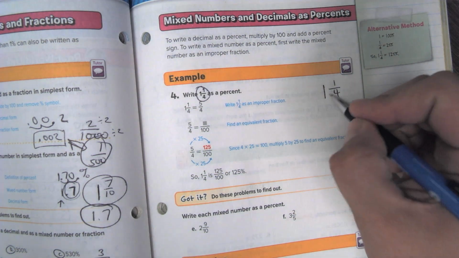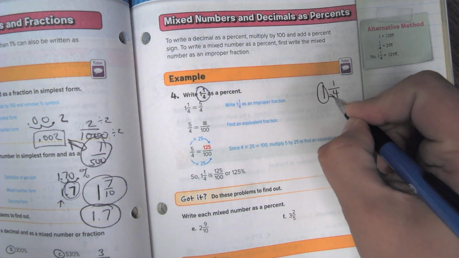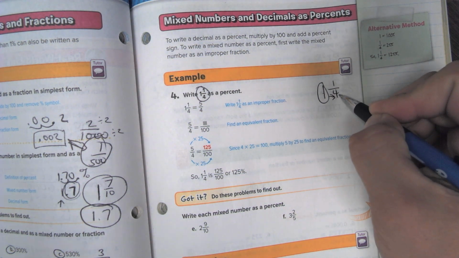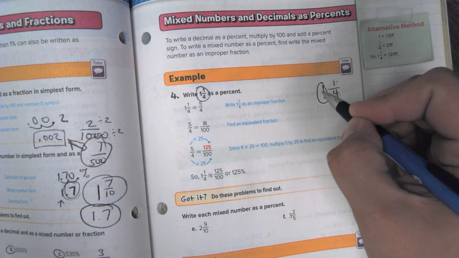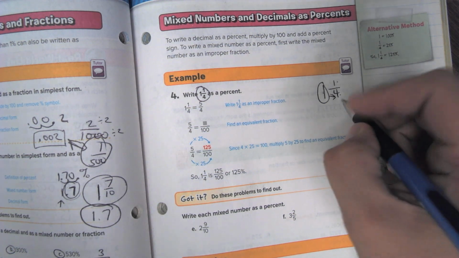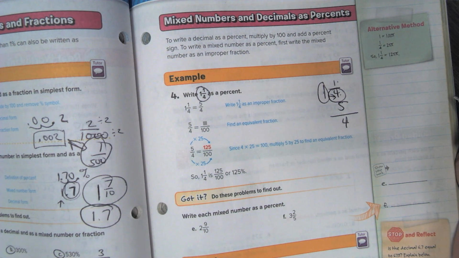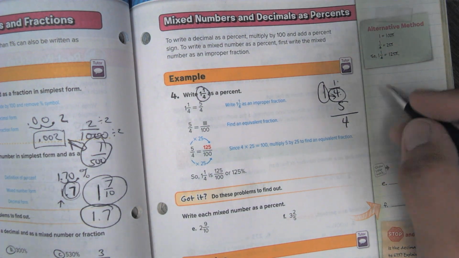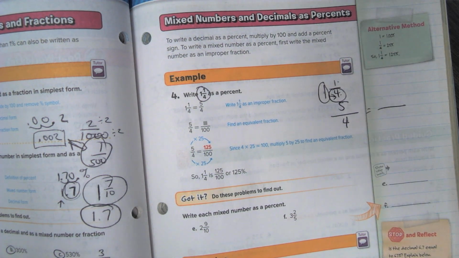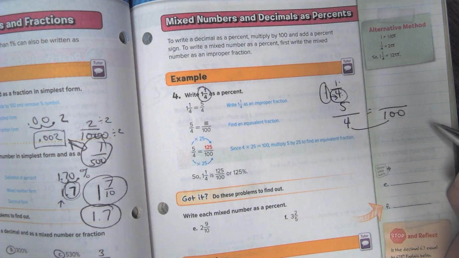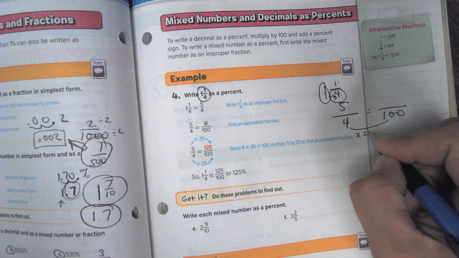To do that, remember, you take the whole number times the denominator. Well, that'd be 1 times 4. Then you're going to add the numerator. So 1 times 4 is 4, plus 1 is 5. And you keep the denominator, so 4. So 5 over 4. Now, remember, all percents are out of 100, so we somehow got to get from 4 to 100. So we're going to multiply by 25.